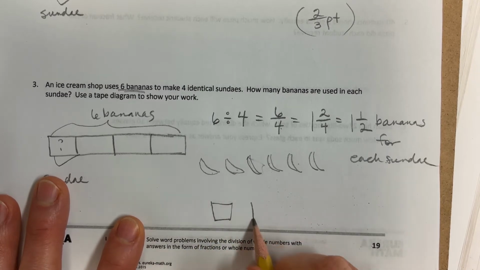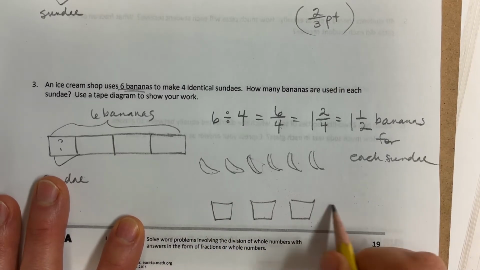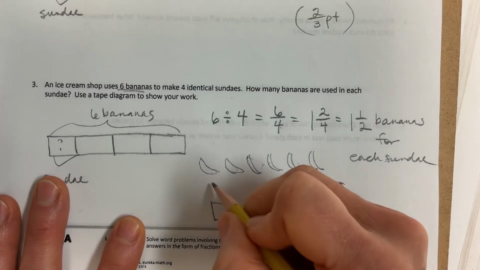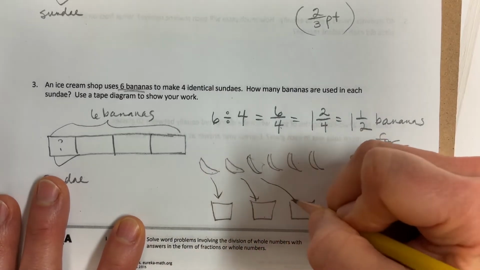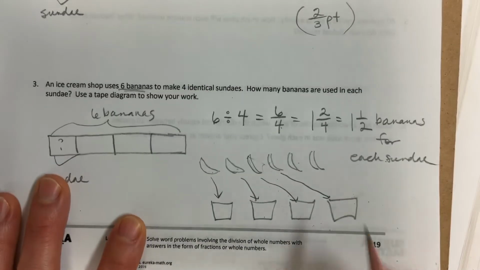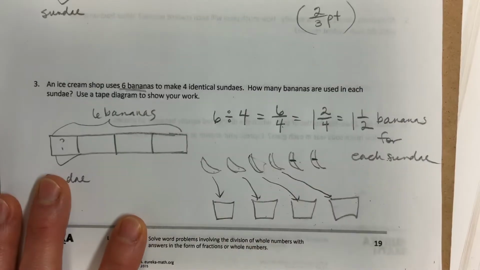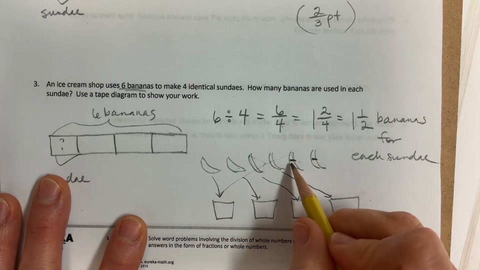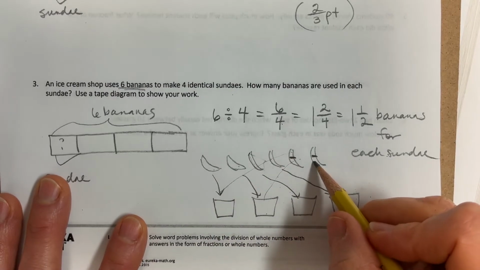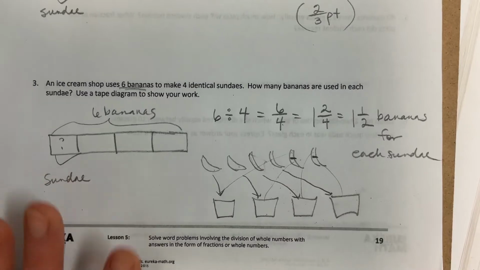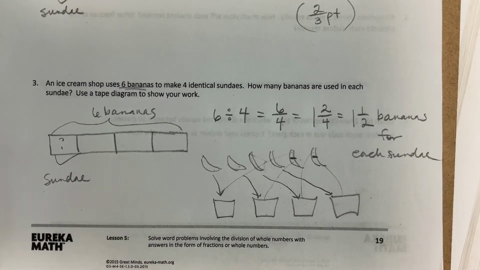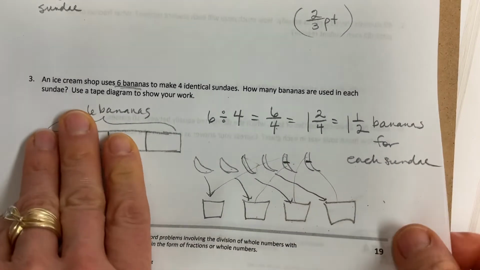So here's my sundae cups for my ice cream. Each sundae would get a banana, right? And then I have 2 bananas left. Well, if I cut them in half, then each sundae would get another half a banana. So they each get one whole banana and half of another one. Okay, enough of that. On to the next.